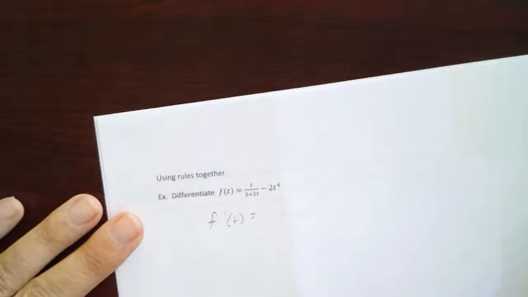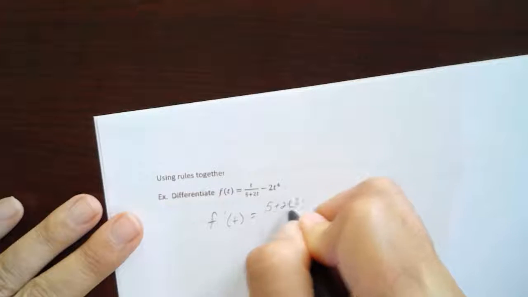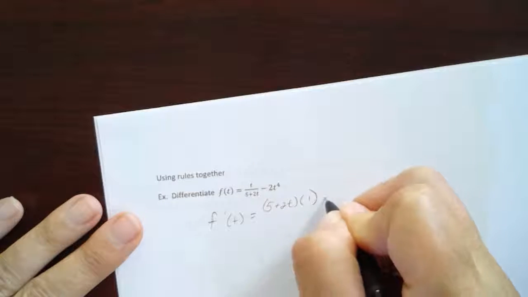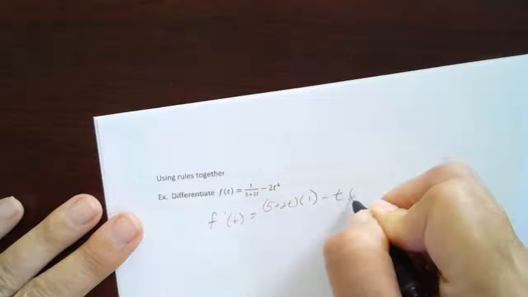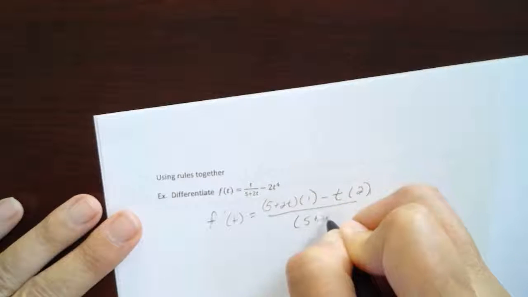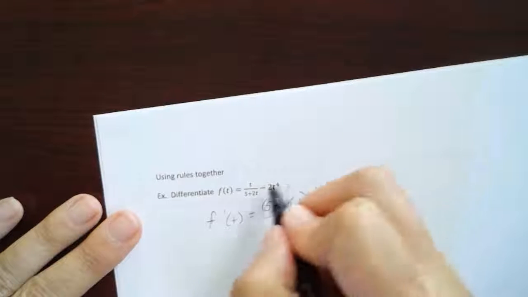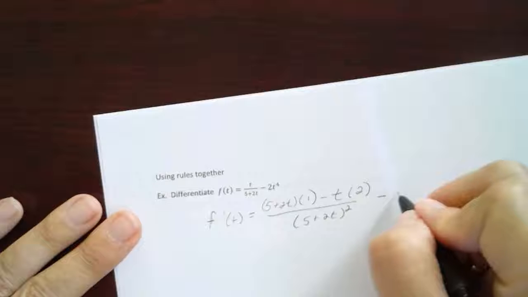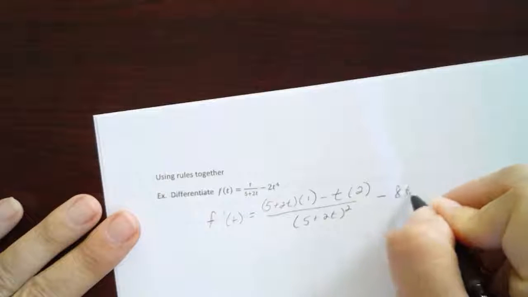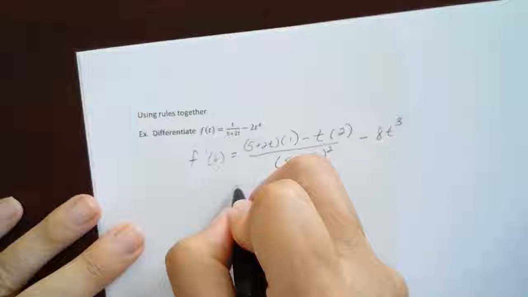will be equal to quotient rule. So bottom times derivative of the top minus top times derivative of the bottom all over the bottom squared, minus the derivative of the second term would be 8t cubed. Okay, let's simplify this a little bit.